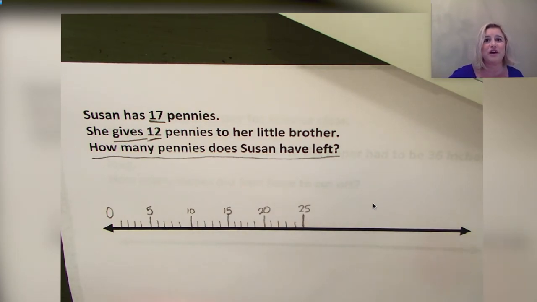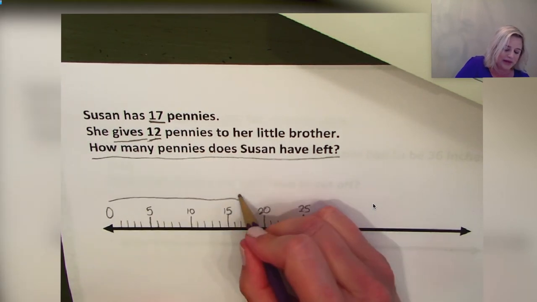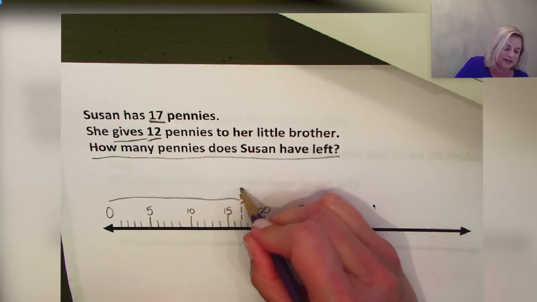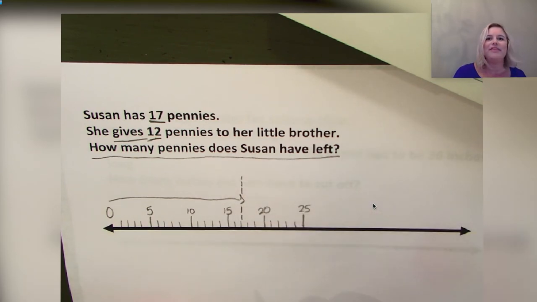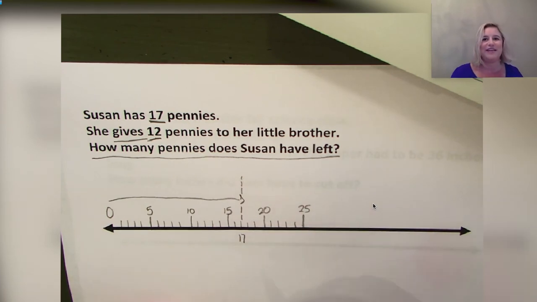So what do we need to do first? Right, you said we need to draw a line over the number line to represent the number of pennies Suzanne started with. So let's do that now. How many pennies did Suzanne start with? You're right, 17 pennies. Way to go back to the text. Let's draw our line. I'm going to stop right here and draw a dotted line to show that's how many pennies she had at the beginning. And I'm going to write 17.